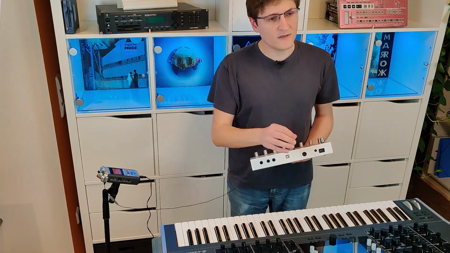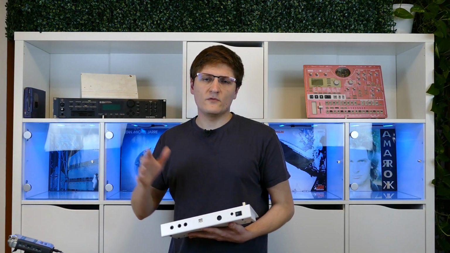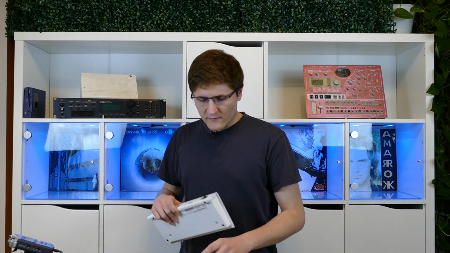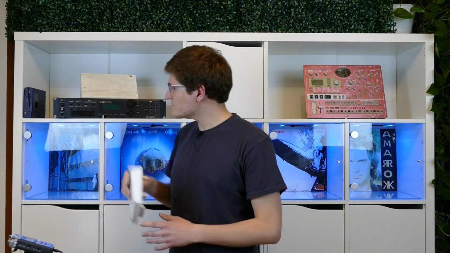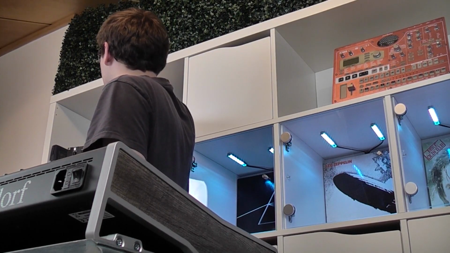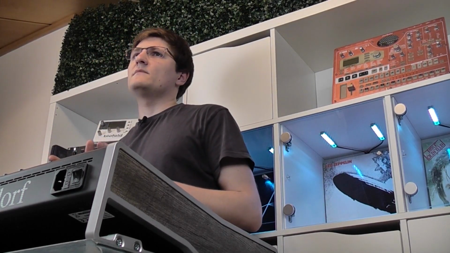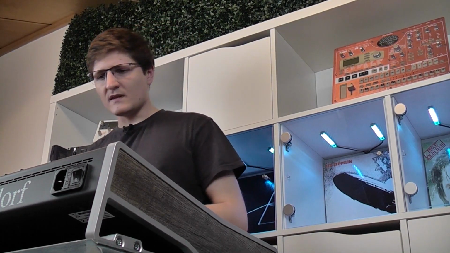This is something I want to explain later in the third video maybe. The Quantum, of course, has 4 GB of storage, which is extremely huge. And the Electribe can store, I think, more or less 300 seconds of sampling material, something like that.